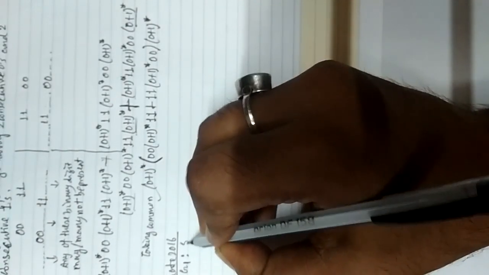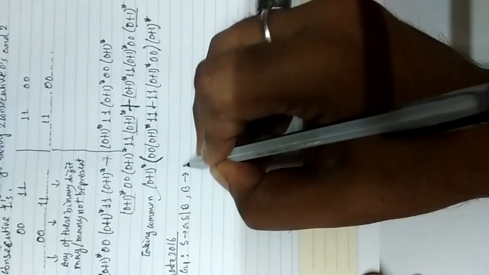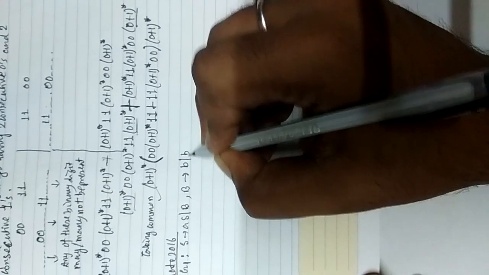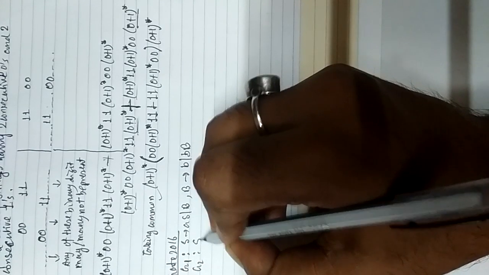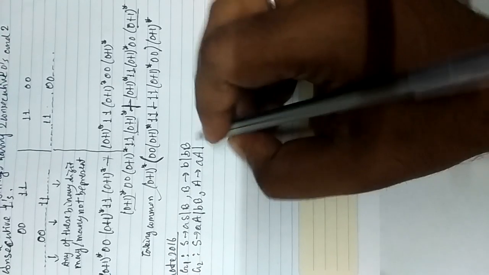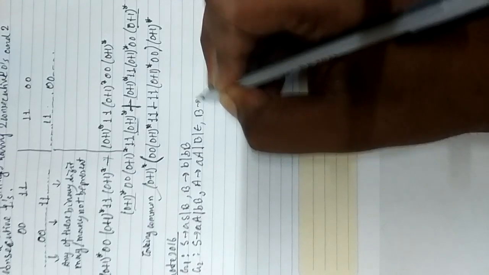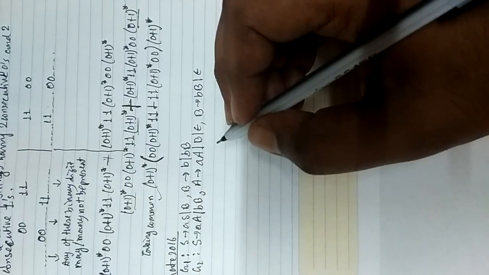G1 is given this way: S to AS or B, and B to b capital B, small b capital B. G2, this second grammar, is given this way: S to small a capital A or small b capital B, A to aA, small a capital A or B or epsilon, and B to small b capital B and epsilon. So this is given and there are some options given.